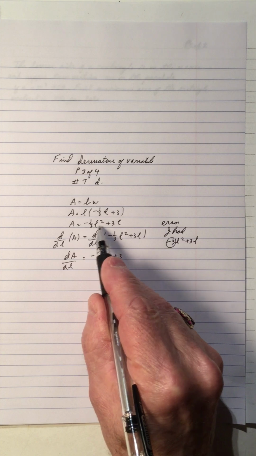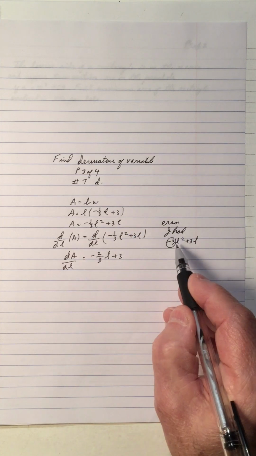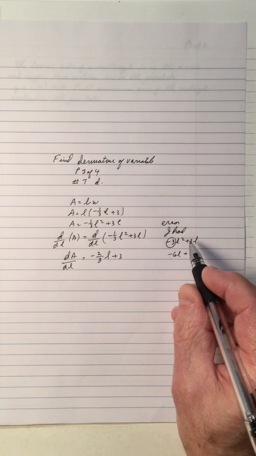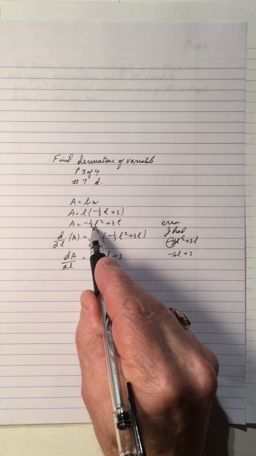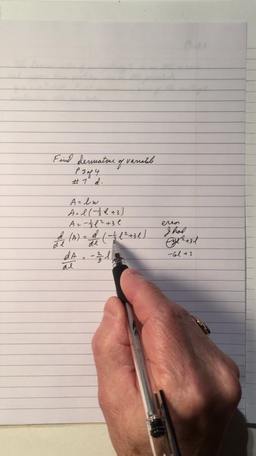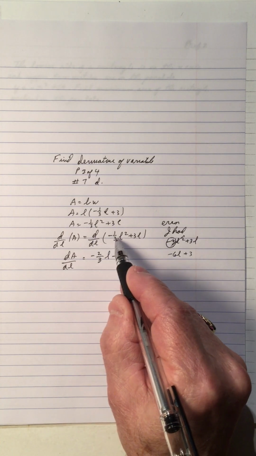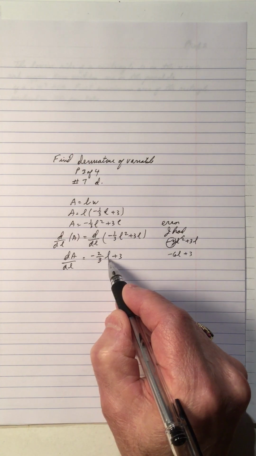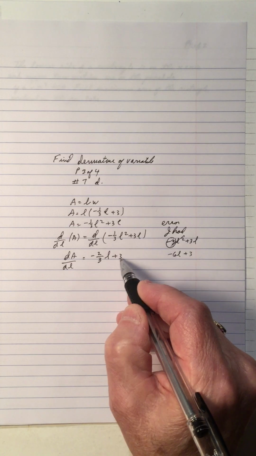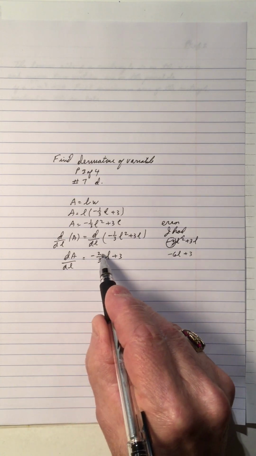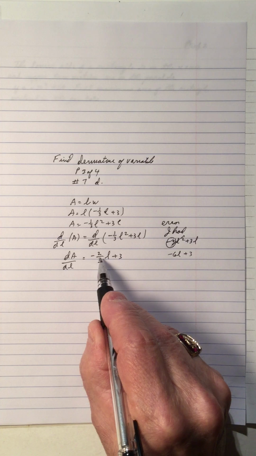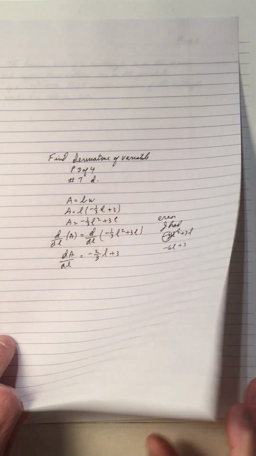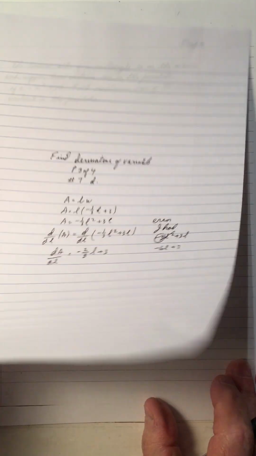So when I did the derivative here, I had a negative 6L plus 3. That's wrong. The derivative should be, when you do the derivative with respect to L, 2 times negative 1/3 is negative 2/3 L, and the derivative of 3L is 3. So instead of a negative 6 here, it should have been negative 2/3. I apologize for that error, but I noticed it after I looked the video over.